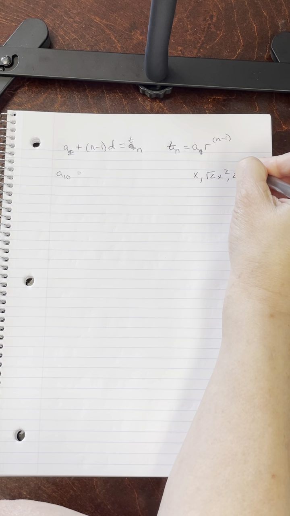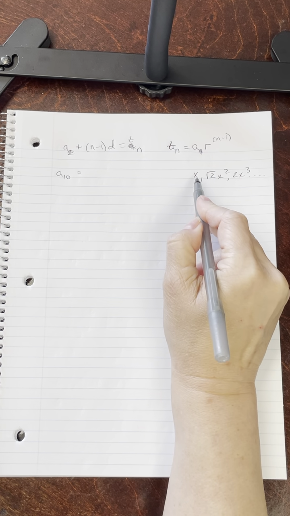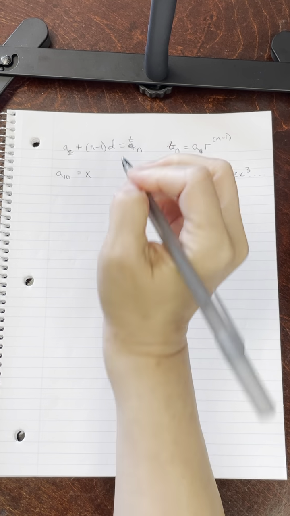So in example 1, it asks to find the 10th term in a geometric progression, and progression or series, same wording. So find the 10th term. So again, I'm probably going to forget because I'm still so used to calling this a sub 1 and a sub n, but you're looking for the 10th one, t and whatever, who's in the geometric progression that begins with, so over here they're giving me a list, x radical 2, x squared, 2x cubed, and so on. So my first a sub 1, I do know it's x.